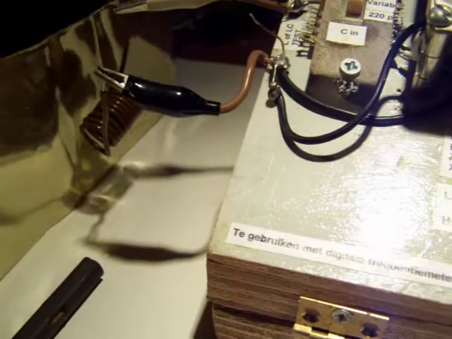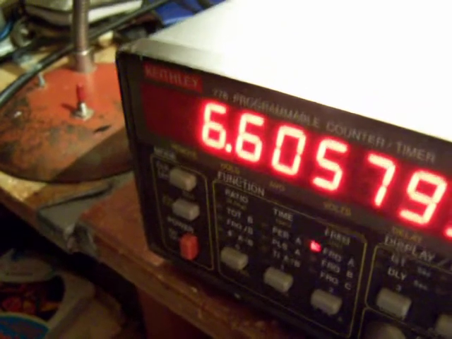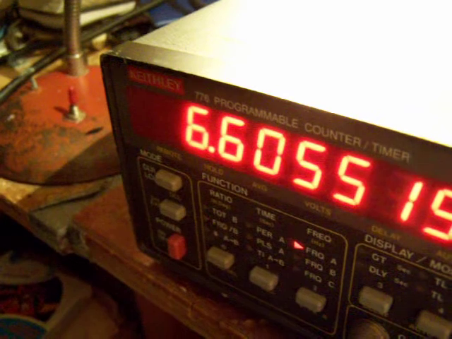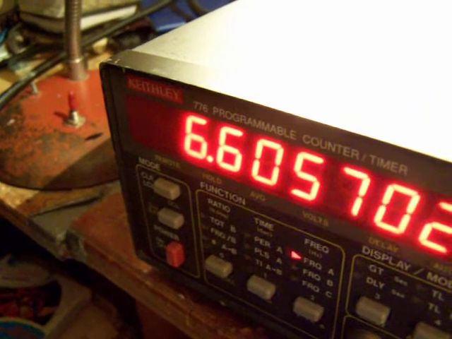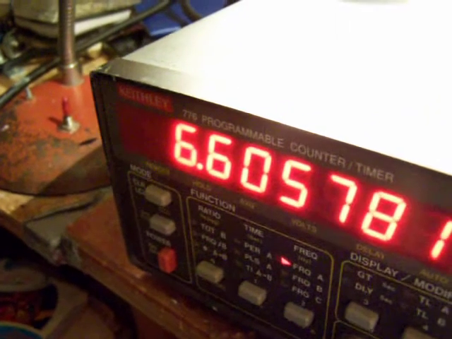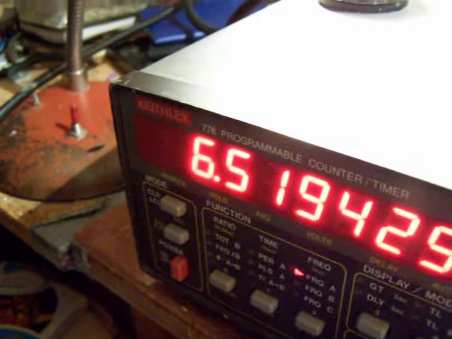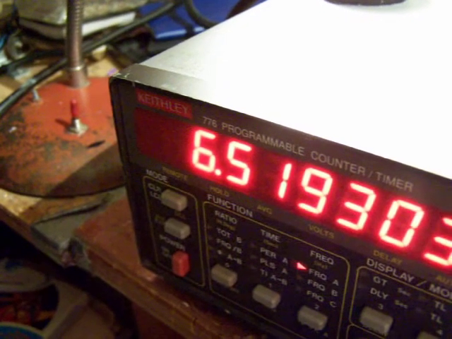Now it's without the core and it has the same effect. The frequency goes up when the metal comes close to the coil. Now I move the metal away. So this is something to count with when you build a radio.